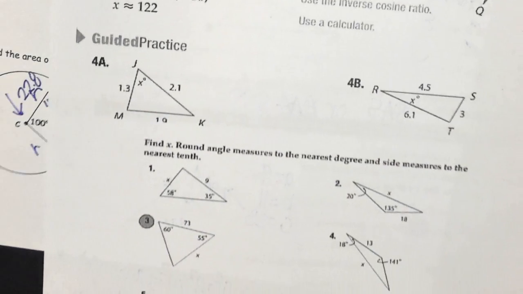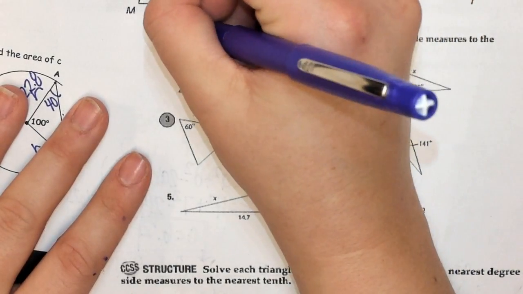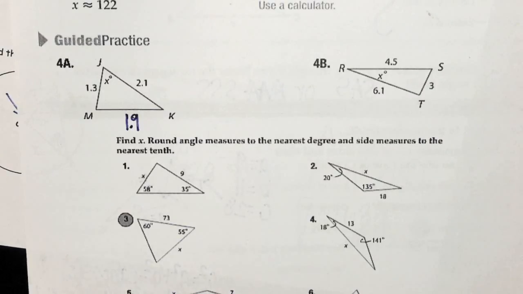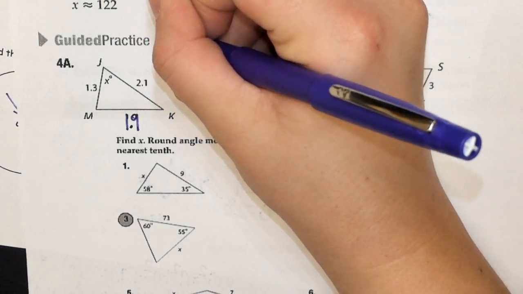Let's try 4a together. This is supposed to say 1.9. All right, what am I finding? Angle what? Angle J. So what has to go outside first? J squared.